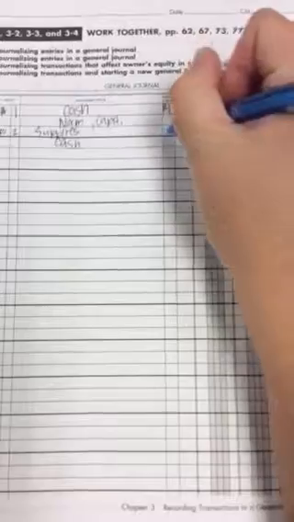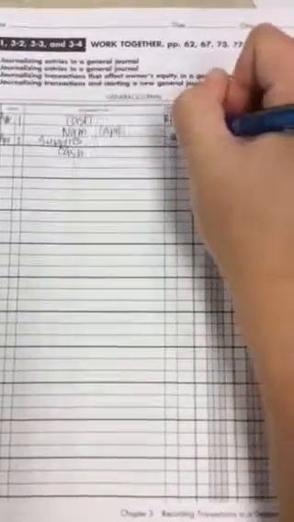Alright, and then it says that we paid cash for our supplies, so our next account title is going to be cash, and then we are going to credit that for $375. Alright, and then last part, we have our document number, which is C1. So then we just write it in there, the top half.